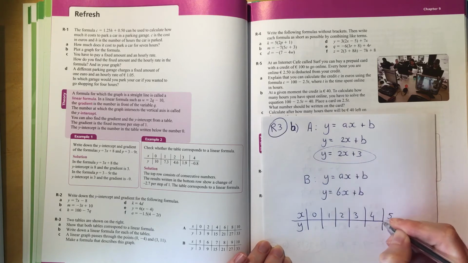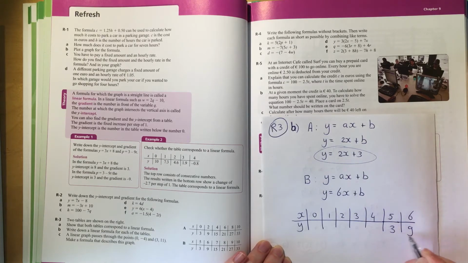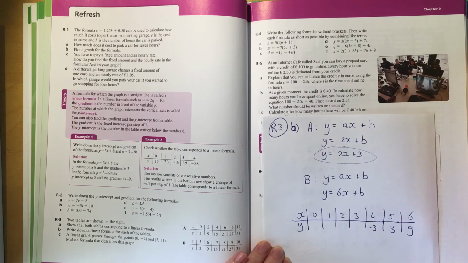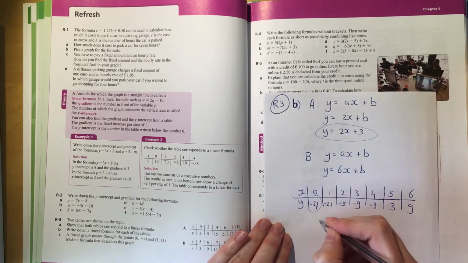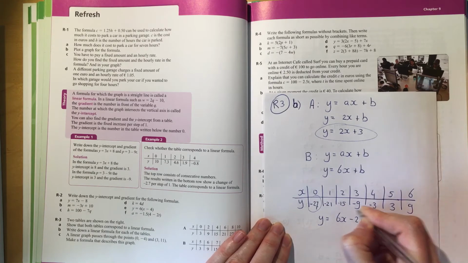The next one is 5, which has a 3, and 6 with 9. So plus 6 for each step to the right, that means minus 6 for each step to the left. So just keep taking steps of minus 6 to the left each time. So minus 9 over here, minus 15 over there, minus 21 over there, and minus 27 over here. So this is the y-intercept we are looking for. So y equals 6x minus 27 is the formula.